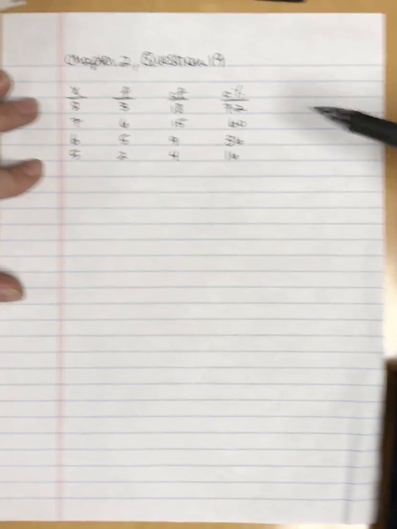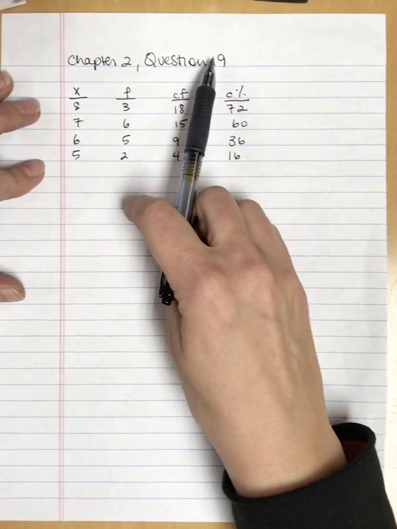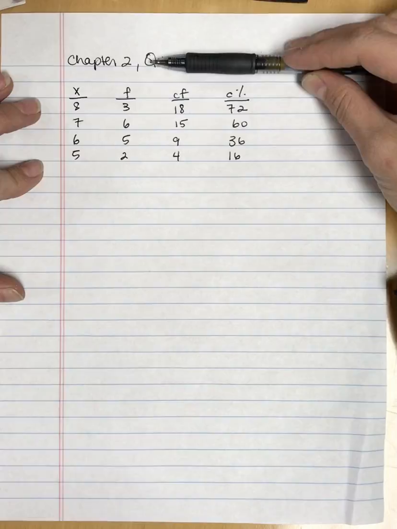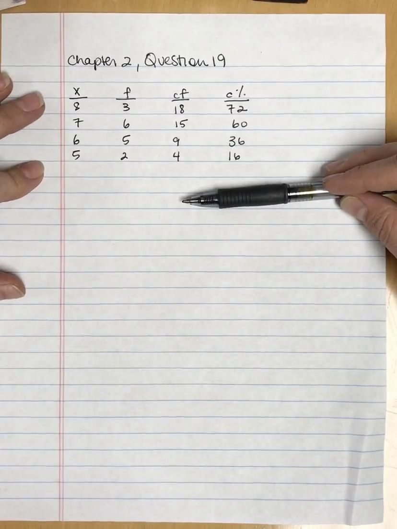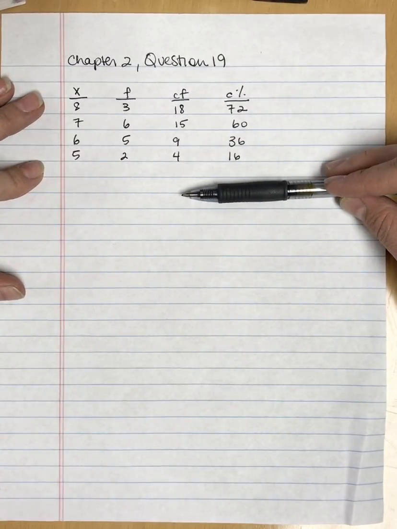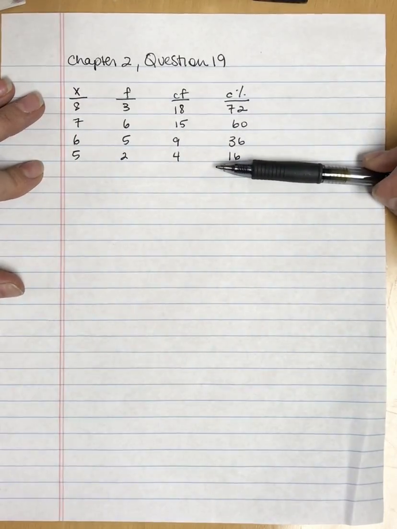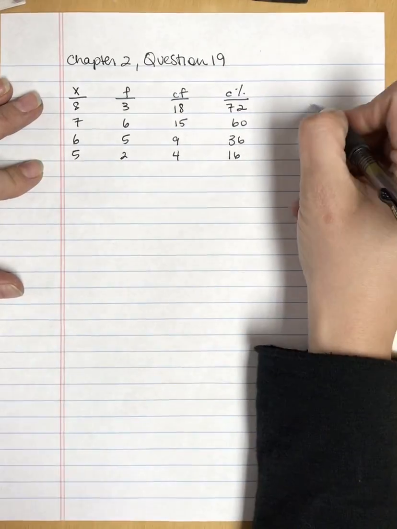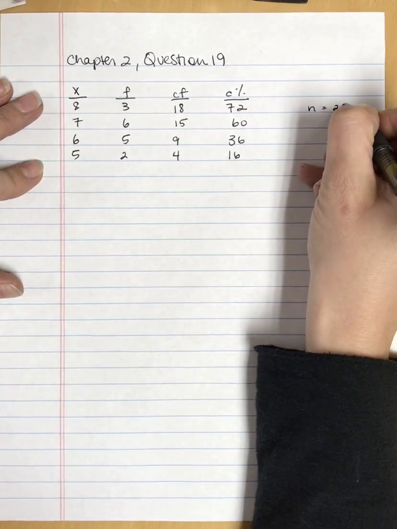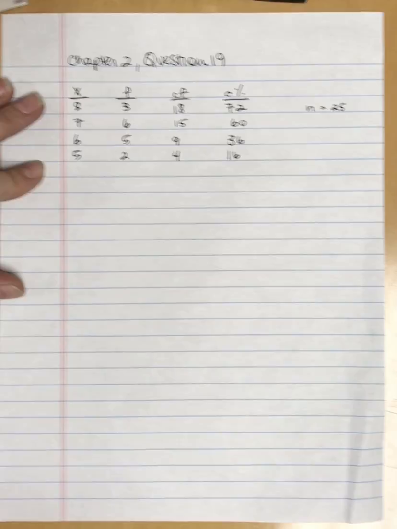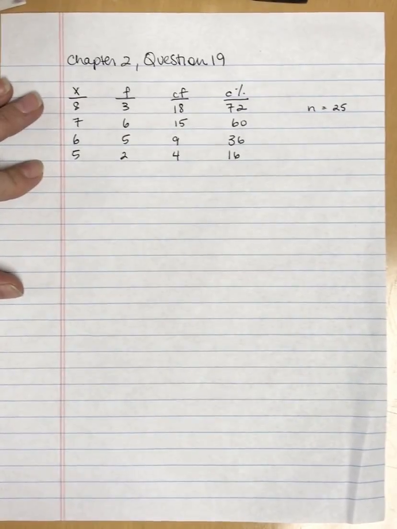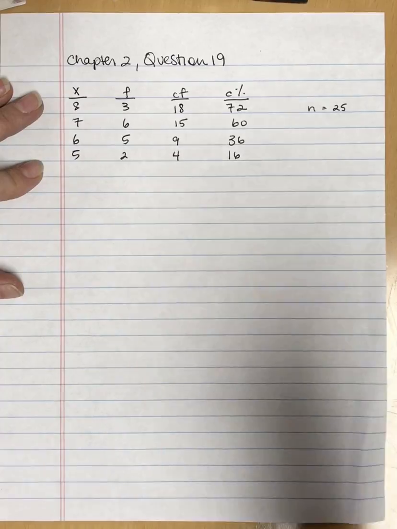So what we have here is chapter 2, question 19. What I've done so far is just copy the information from the textbook. The question reads, the following table shows 4 rows from a frequency distribution table for a sample of n equals 25 scores. Use interpolation to find the percentiles and percentile ranks requested.